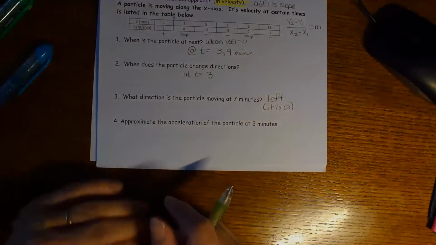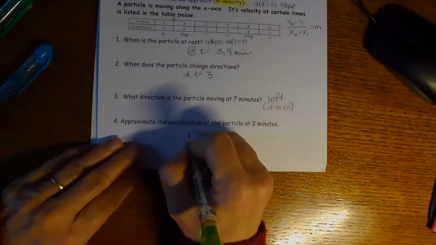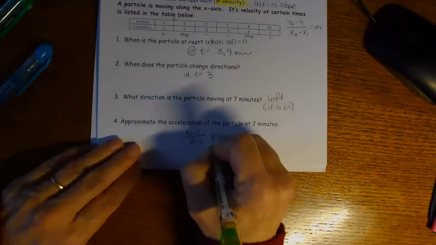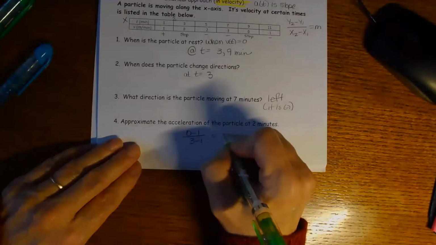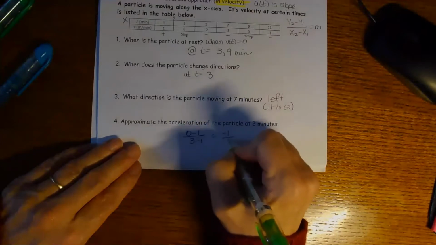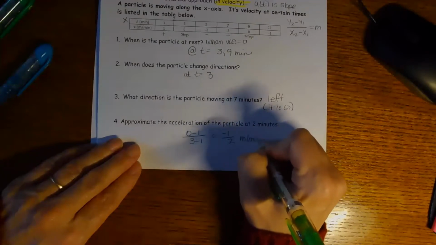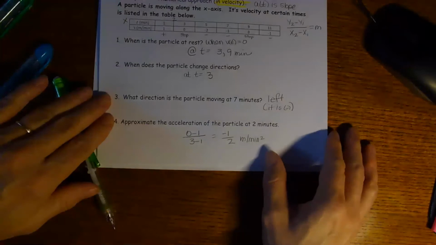So acceleration is the slope. I'm going to take what? 0 minus 1 over 3 minus 1, right? Time is your x. So that is -1 over 2. Are those okay? Are we good? Any questions? That's it.